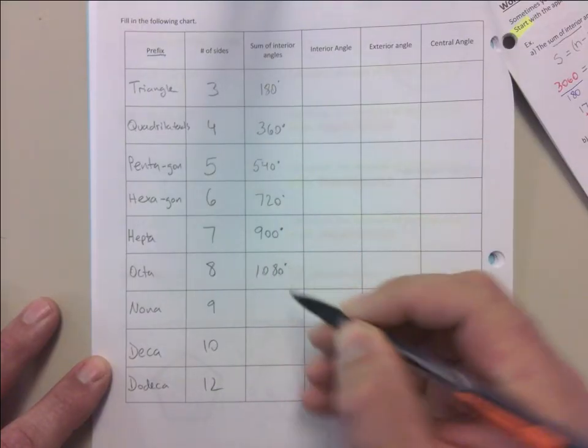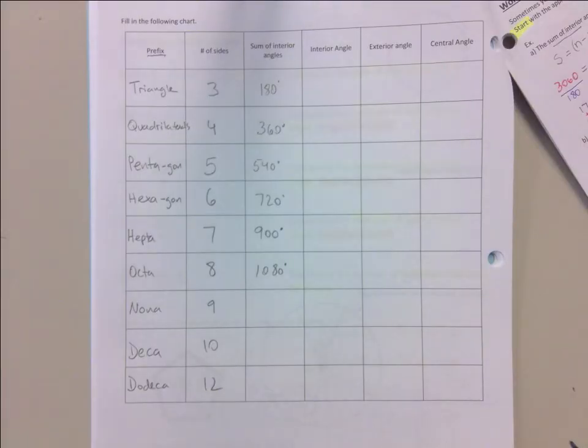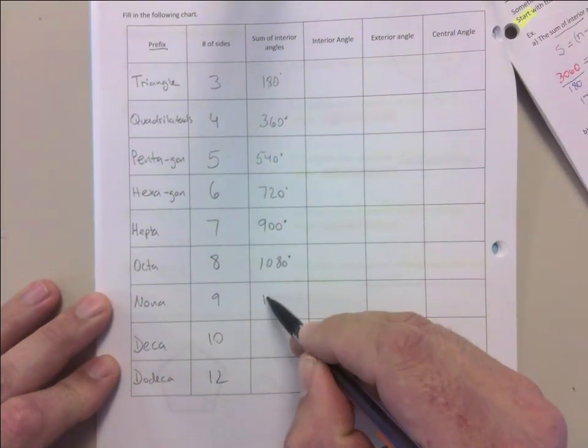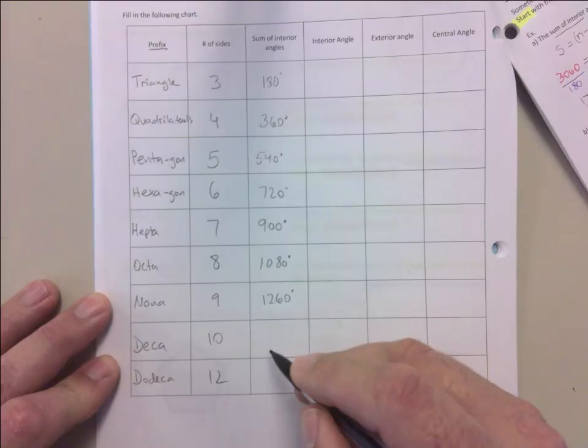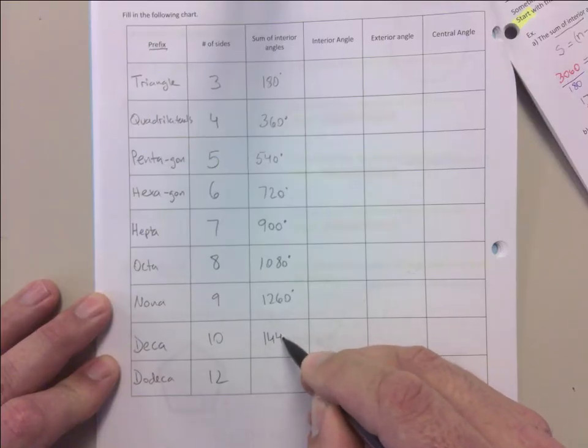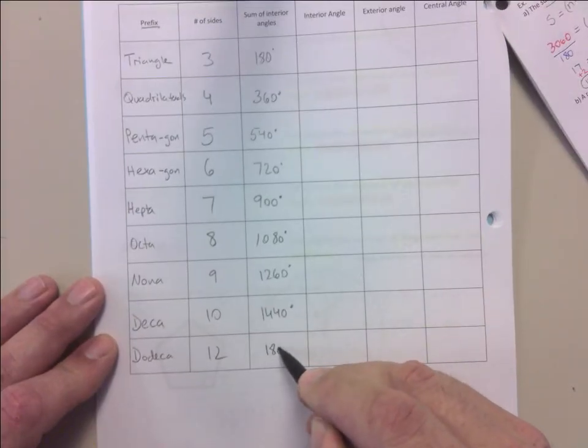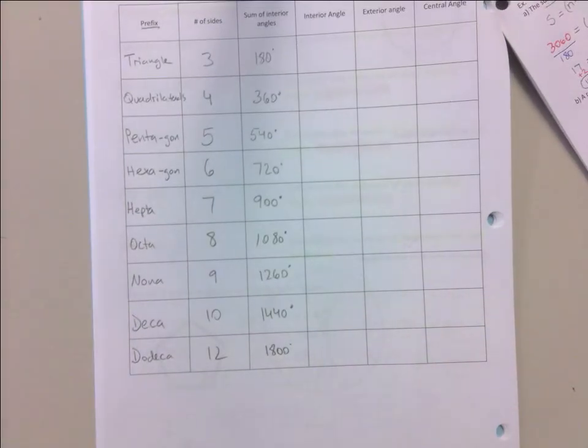1080. I don't want you to memorize these, just have the formulas, okay? I just use my formula to figure this out. Nona is 1260. Deca is 1440. And dodeca is 1800. Okay, so I just want you to have the first couple there.